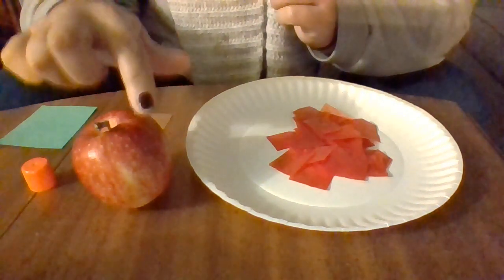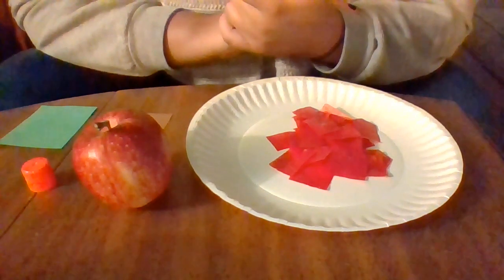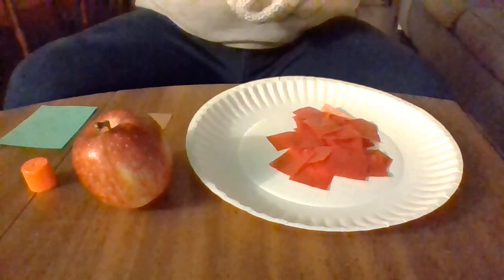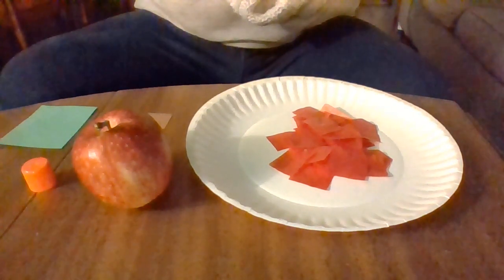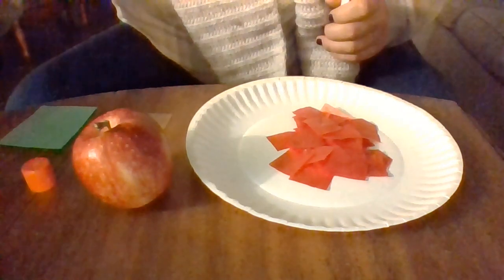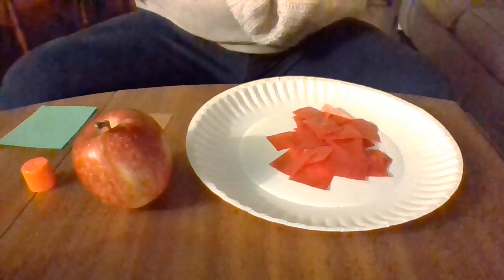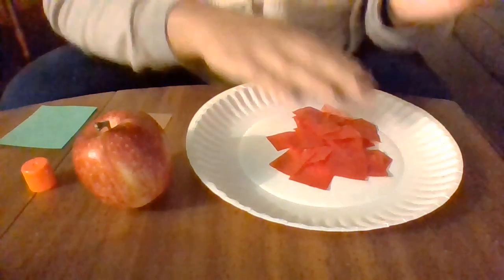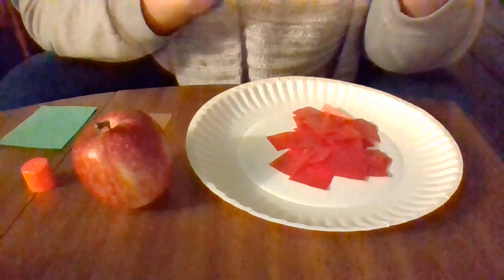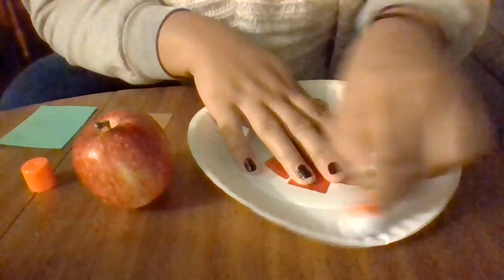I wonder if you know this apple has red skin. I wonder if you know any other apples that have different colored skin. Have you ever tasted a Granny Smith apple? They have a different color skin. It's my favorite color. They have green skin. Fuji apples have yellow skin. So apples can have different colored skin, but this apple has red skin. So we're going to make a red skin apple.